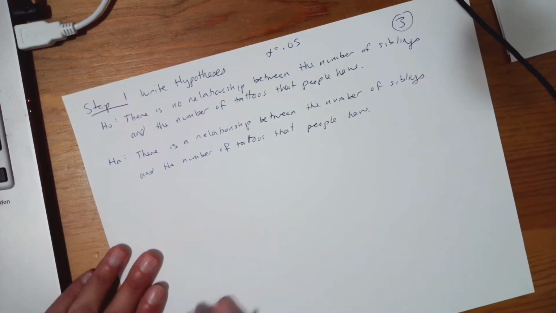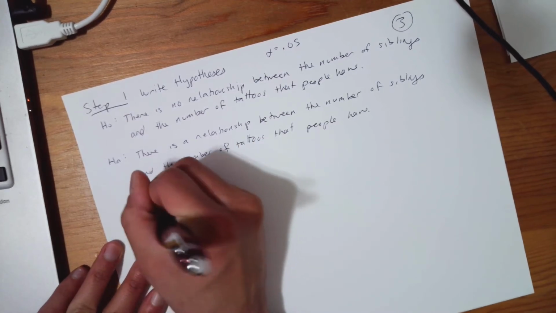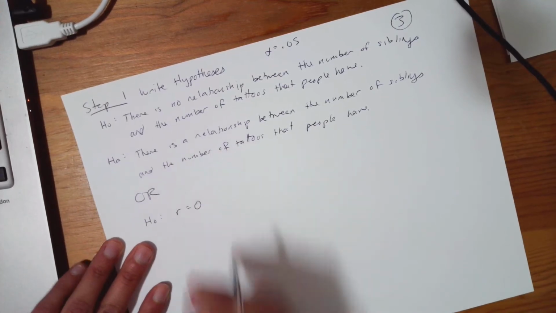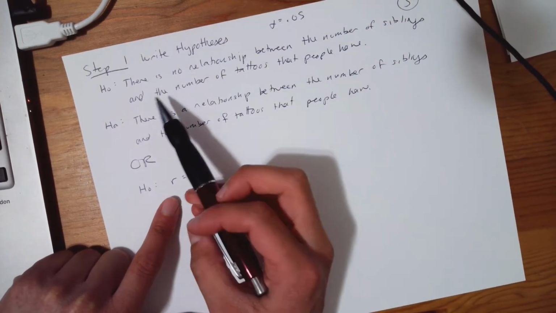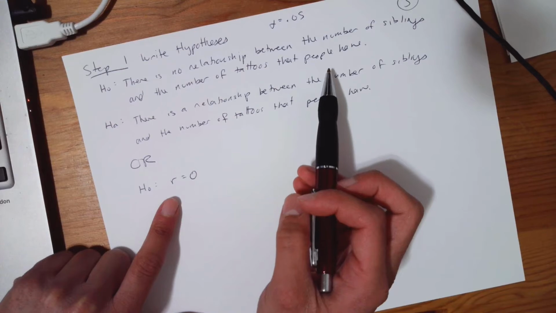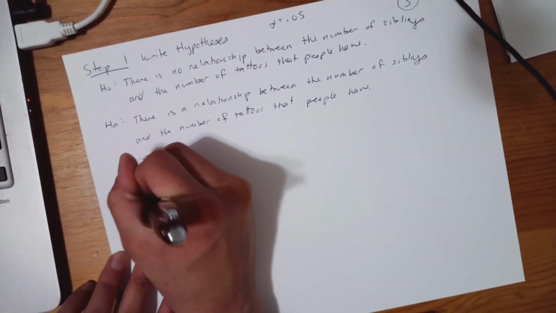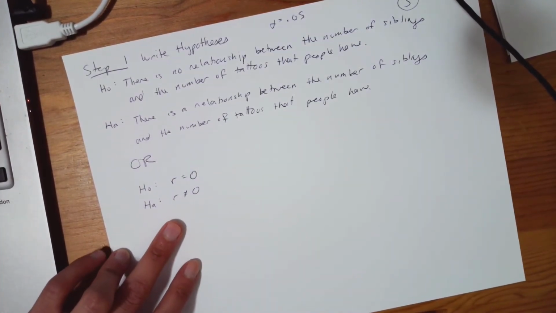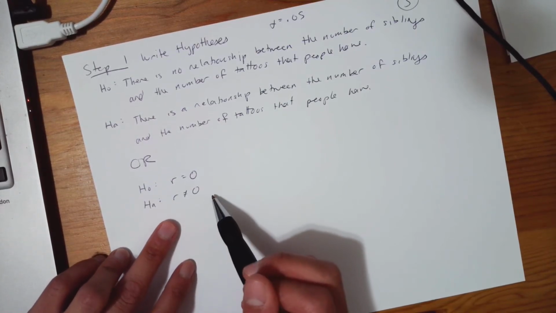Another way to write these is like this. And this can save your hand a little time. Your null hypothesis is that the correlation between two variables is equal to 0. So there is no relationship between the number of tattoos and the number of siblings that people have. In other words, the correlation between tattoos and siblings is equal to 0. Your alternative hypothesis then is that there is some relationship between those two things, and that means that your correlation, or R value here, is going to be something other than 0.